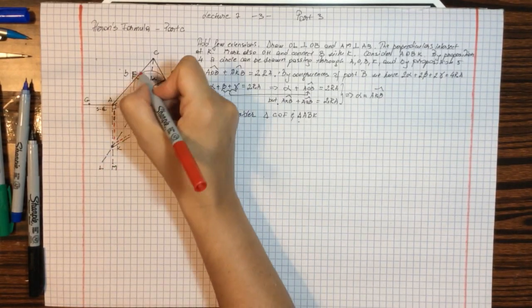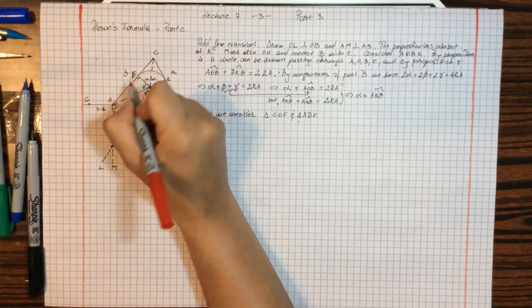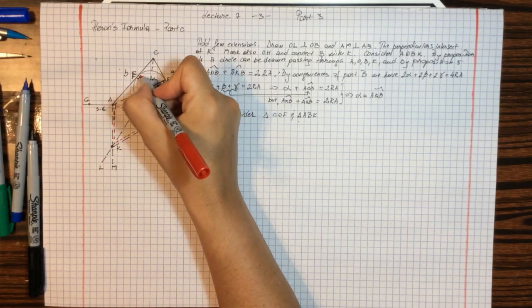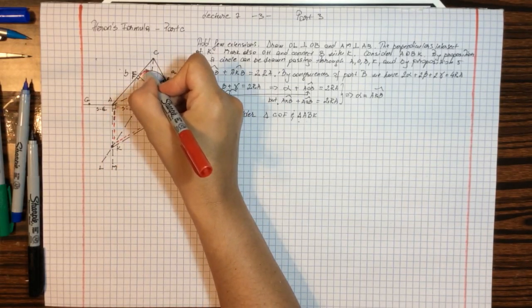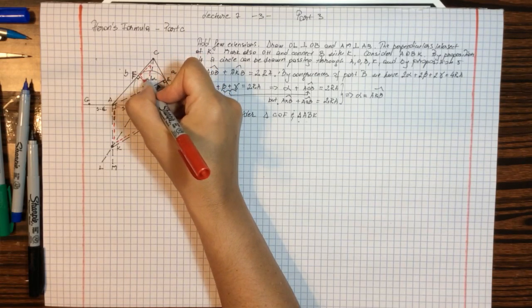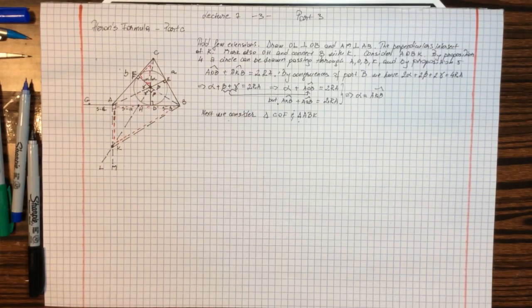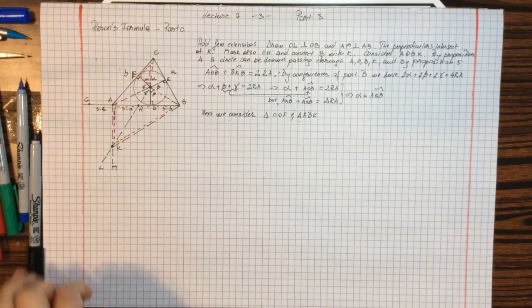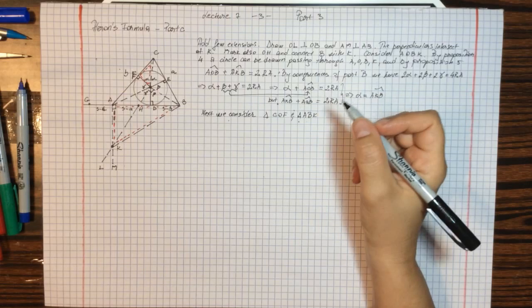This triangle FOC, or COF. Okay, these two right triangles. I'm going to consider both of these triangles.